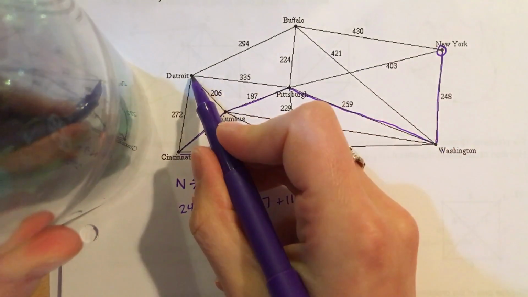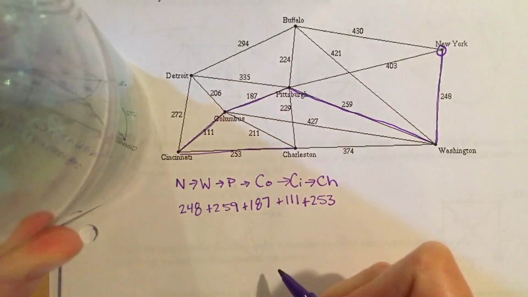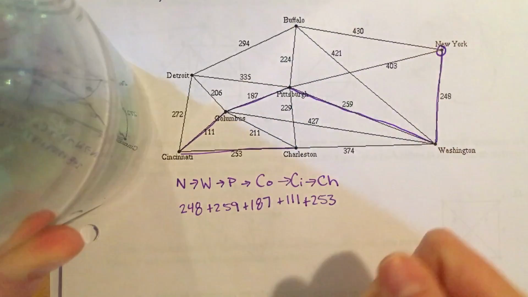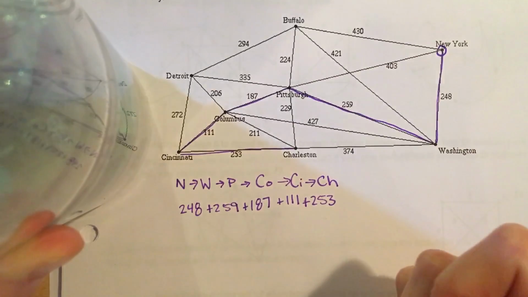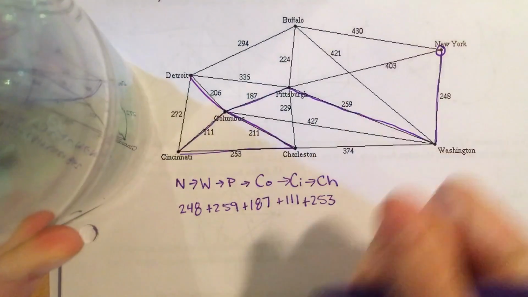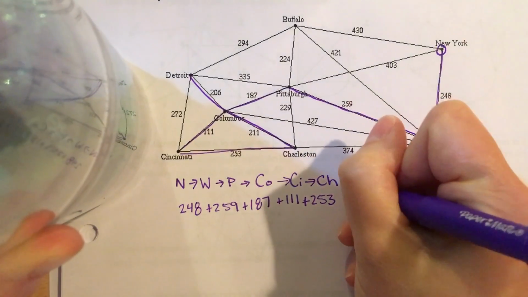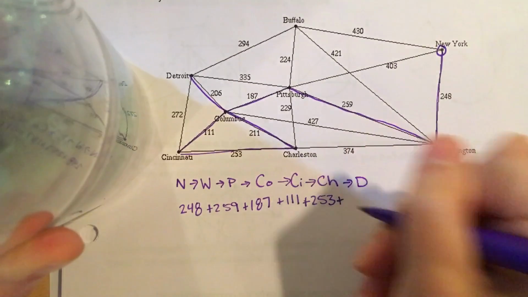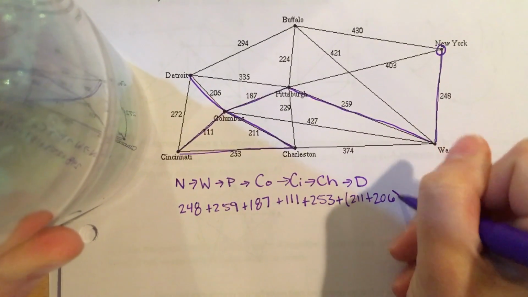So to get to Detroit, I think my shortest option would be to go through Columbus to get to Detroit, or to get to Buffalo, I could go to Pittsburgh and then to Buffalo. 206 and 211 is smaller than 229 and 224, so we're going to go from Charleston through Columbus to Detroit. Now, I know that technically breaks the rules, but again, real life doesn't always fit with our theory. So this would be 211 plus 206.